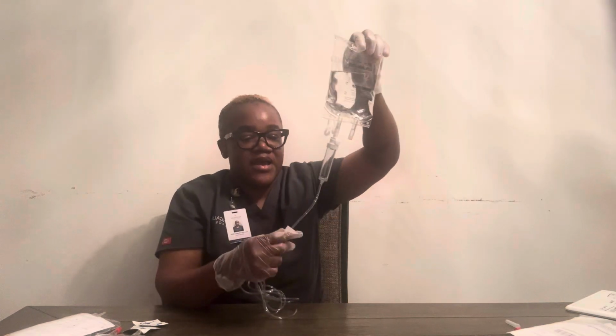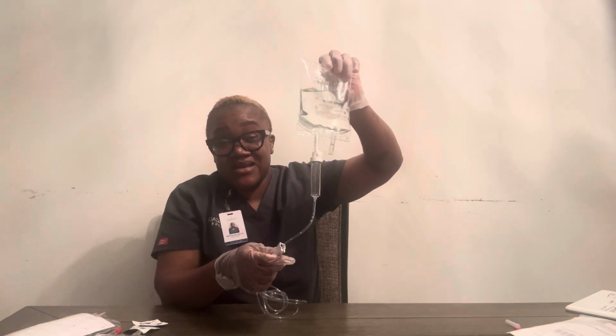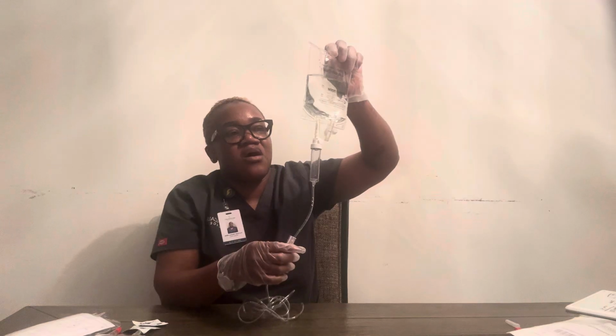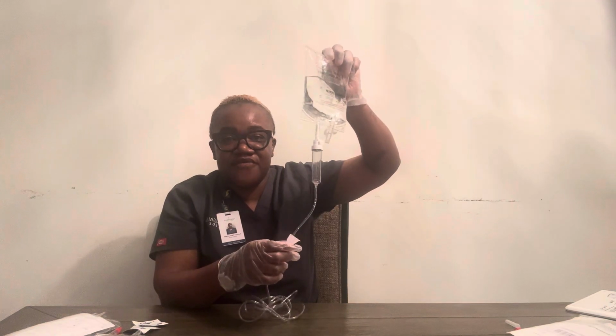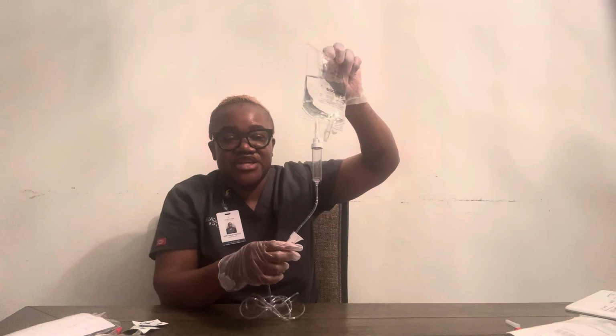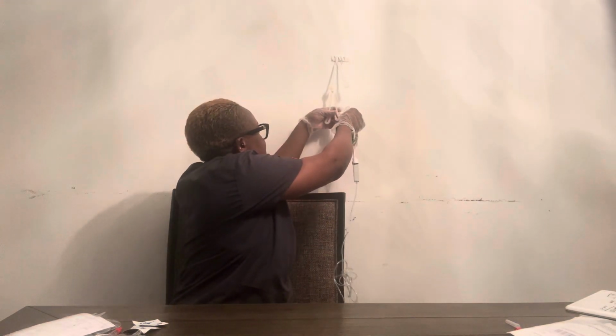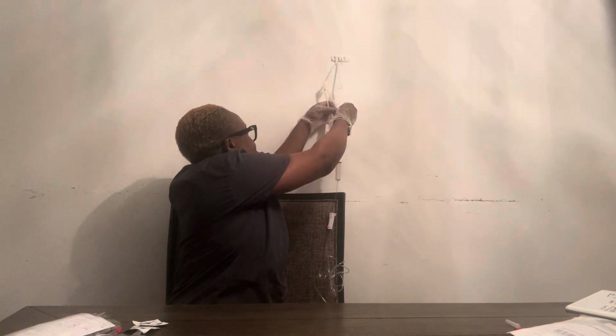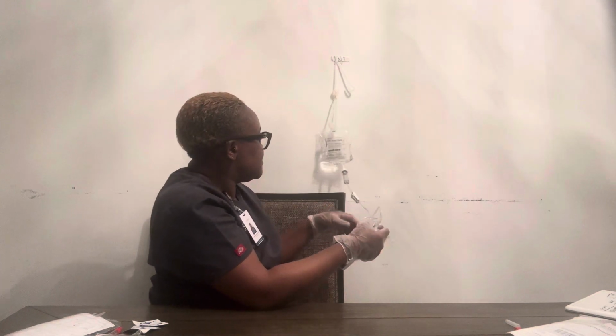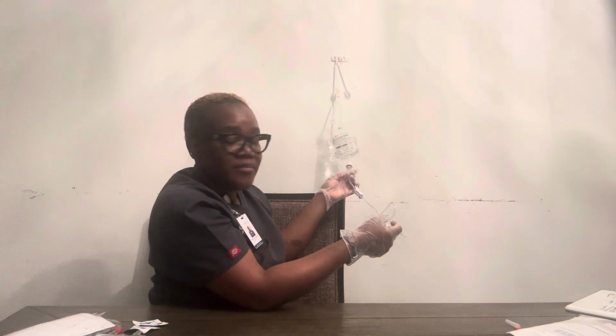Next, I am gonna hang this on my hanger, and because I am also gonna be hanging a piggyback, I have to ensure that this is hung lower, and I have to make sure that it's hung at least 30 inches above the patient's IV site. All right, so now that I have hung this up, I am going to prime my line.